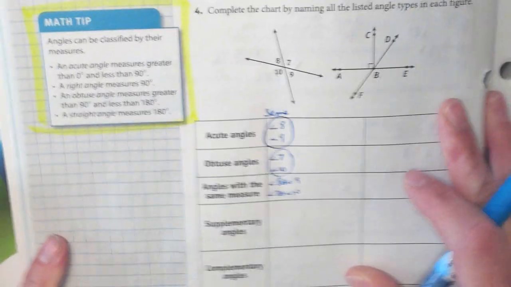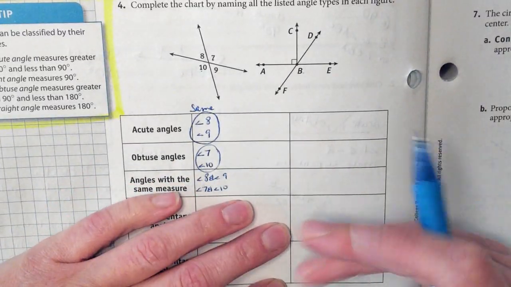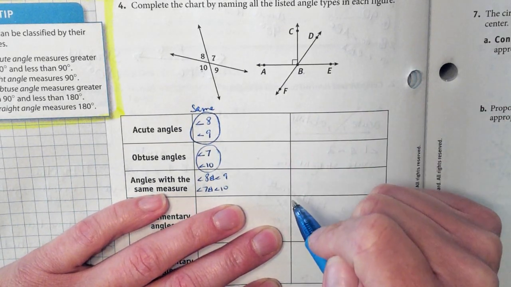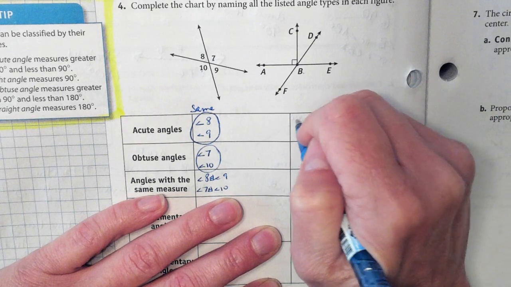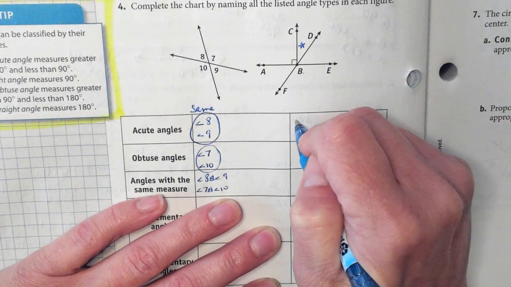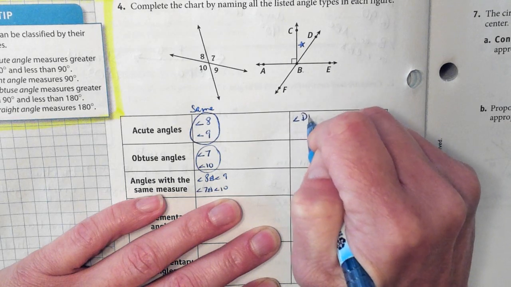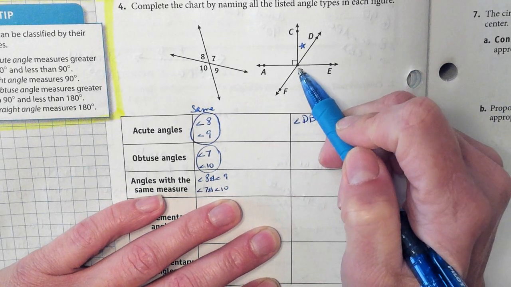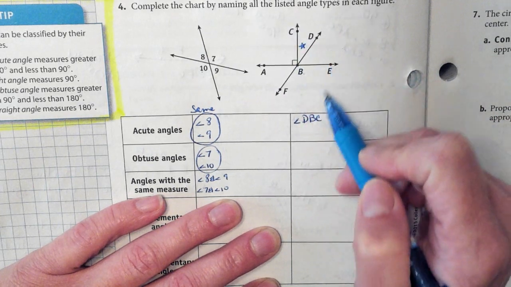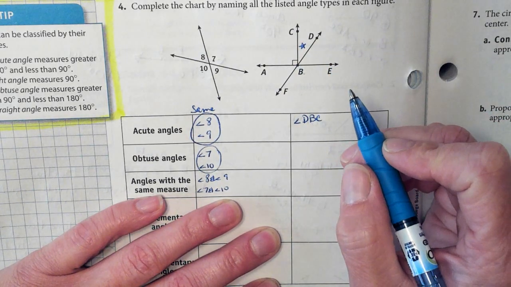I'm going to do something with my book here to make it just a little bit easier for me to write, hoping that's still within your view. So with this, let's talk about acute angles, less than 90 degrees. So I'm going to put a little star where I see an acute angle. Angle D, B, C. Notice how B is in the middle because that's the vertex, and D and C are each used because they're on each one of the rays.